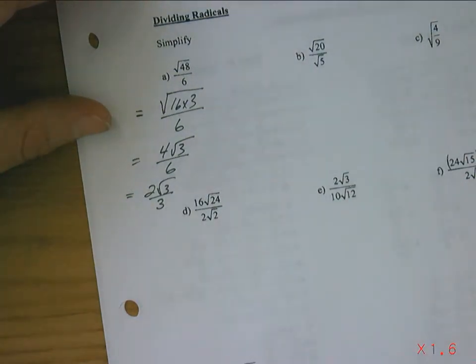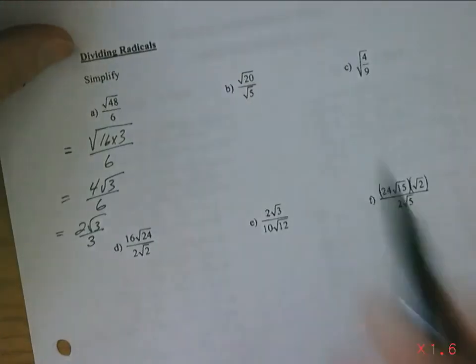That's kind of interesting. I kind of like that. I think I'm going to leave it like that, and we'll move on to the next one.